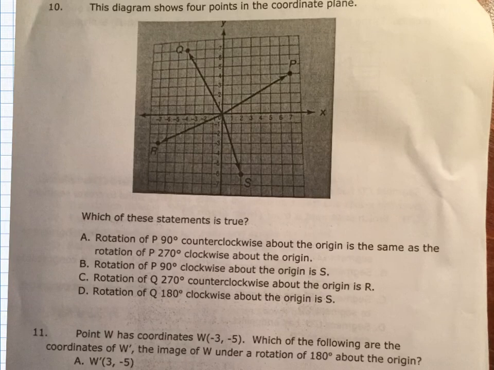Okay, number 10, which of the following statements is true? Okay, so a rotation of P, so I'm looking at this point here, 90 degrees counterclockwise. 90 degrees counterclockwise is the same as 270 degrees clockwise. That is a true statement. No matter what point you're doing, 90 degrees counterclockwise is the same thing as 270 degrees clockwise. Okay, so I'm thinking that's going to be our right answer, but let's look at the other ones.